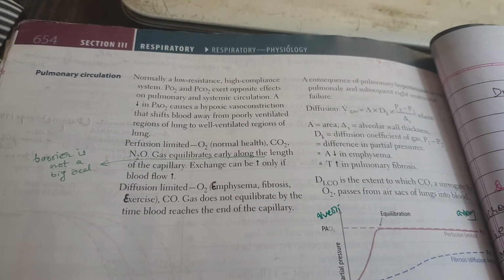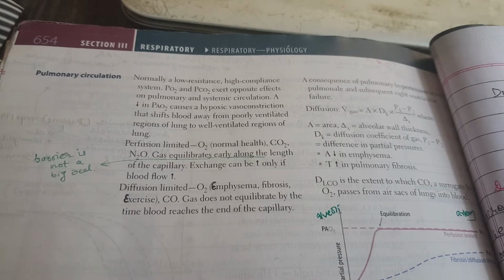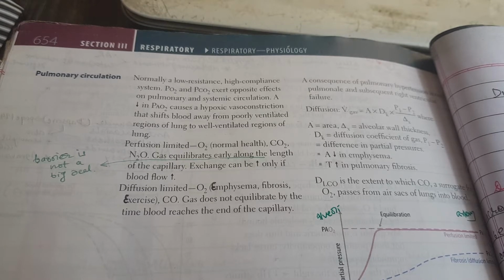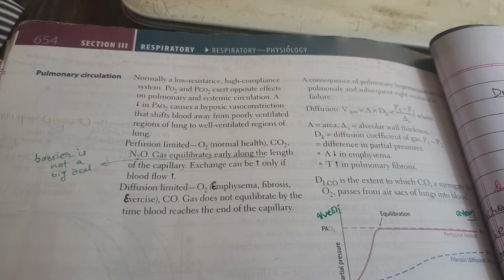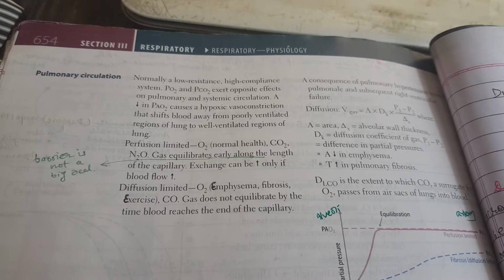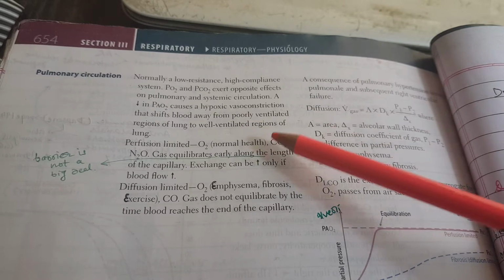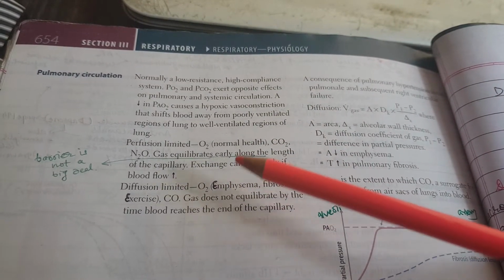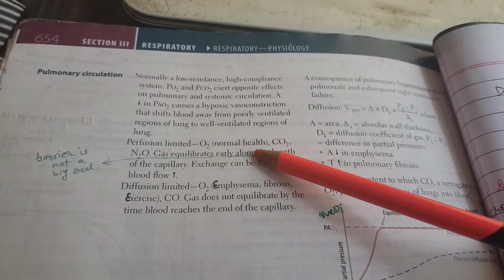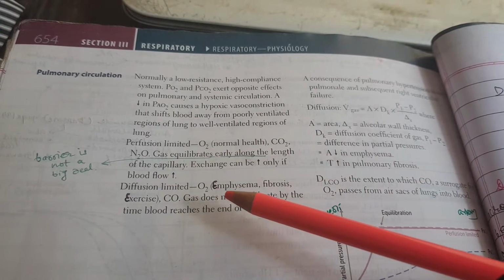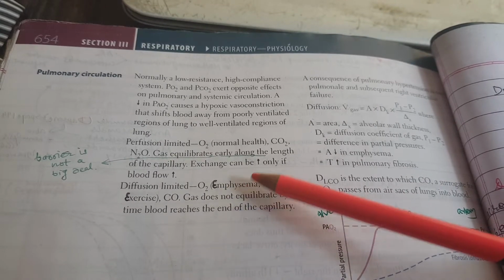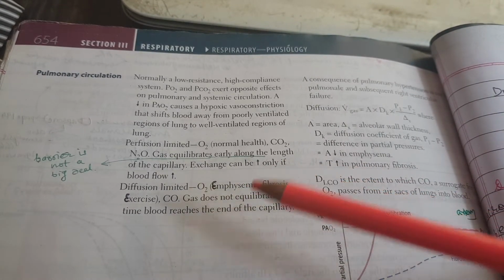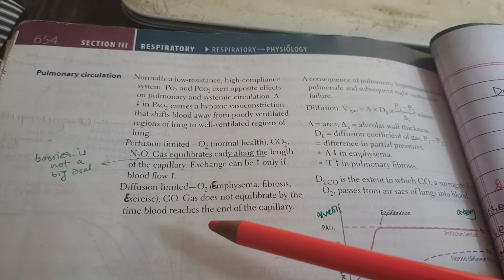But perfusion limited can also convert into a diffusion limited condition in case of exercise. So in exercise there is limitation in diffusion as well. Talking about examples, you can see oxygen, carbon dioxide, and nitric oxide. Oxygen in normal health is perfusion limited, compared to oxygen in disease states, that is emphysema, exercise, and fibrosis. And carbon monoxide is diffusion limited.